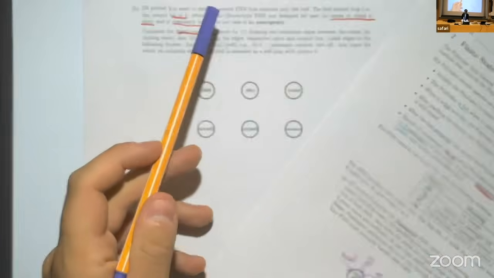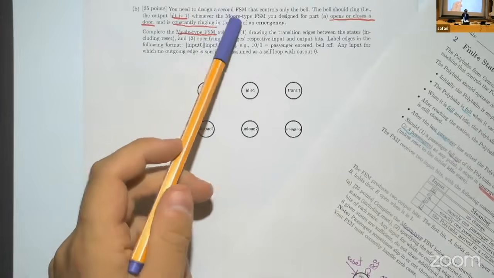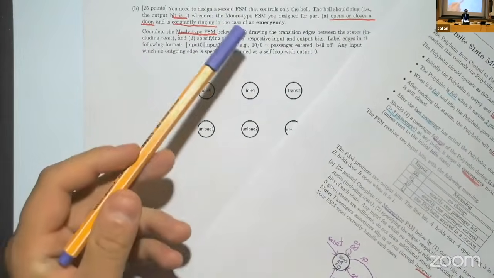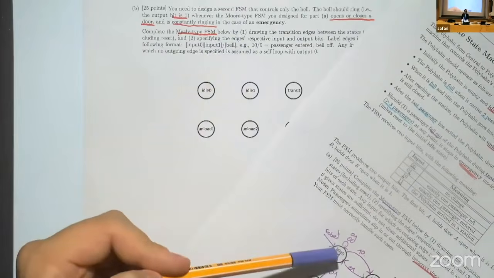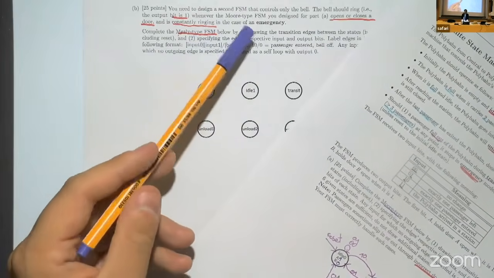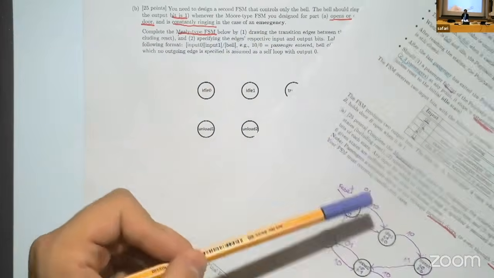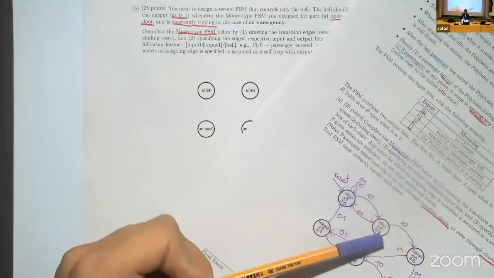Somehow, every time you're in a state here, you're supposed to be in the same state over here. So you need to keep the same control logic, if you will. But your outputs need to be different because you need to have a bit 1 whenever your doors change.